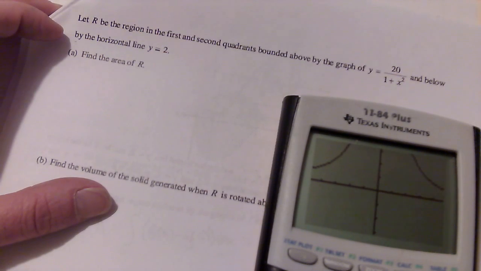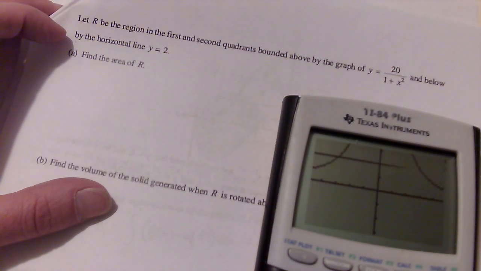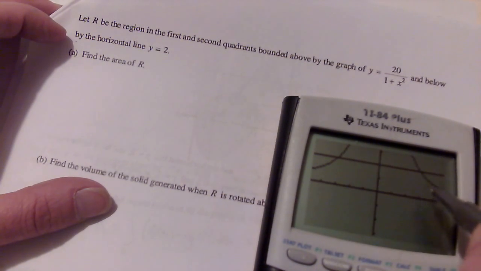Below the horizontal line y equals 2. So let me put that one in there. Oh, so we're talking about this area. The graph of 20 plus, okay, so this curve and that line.